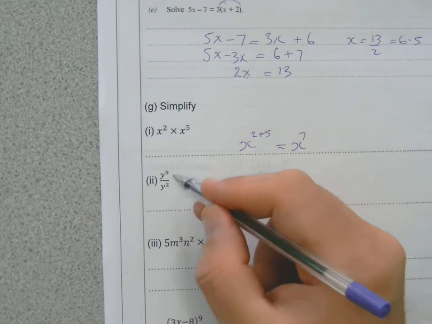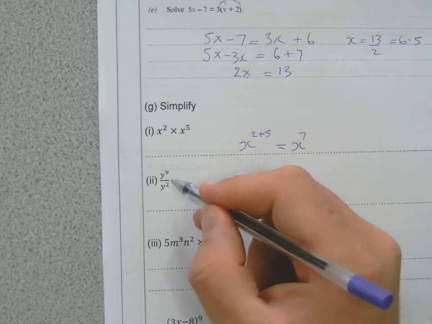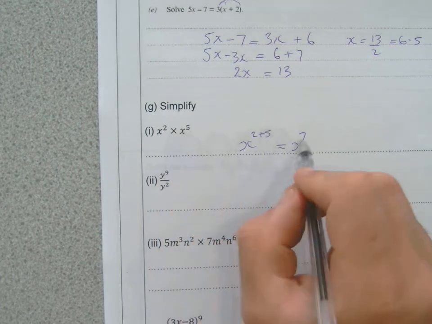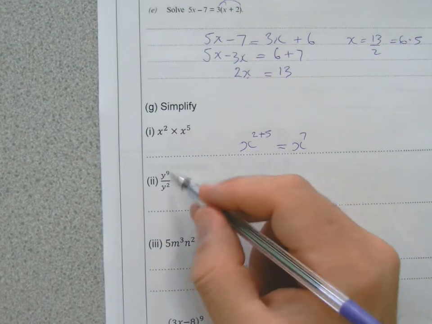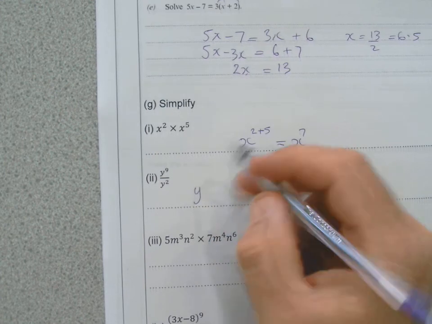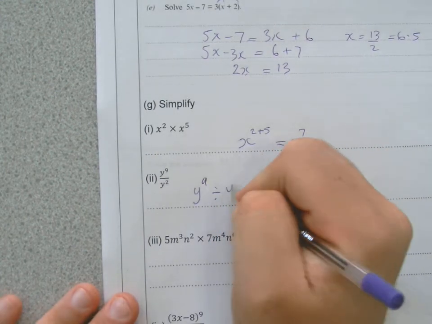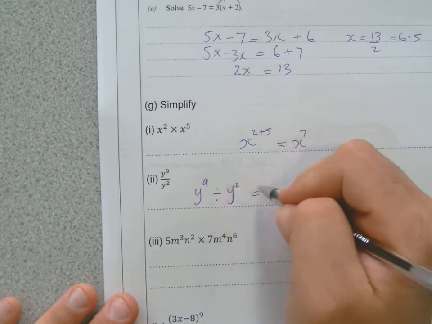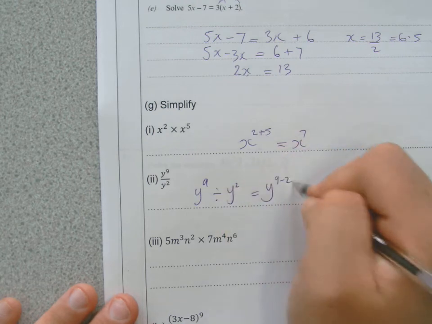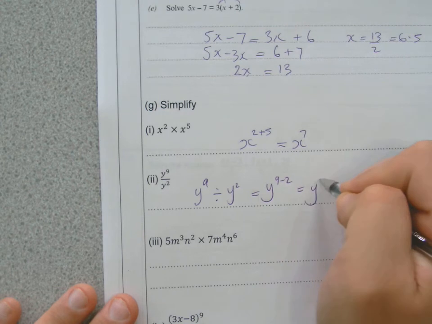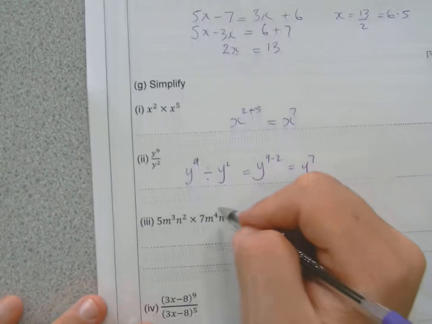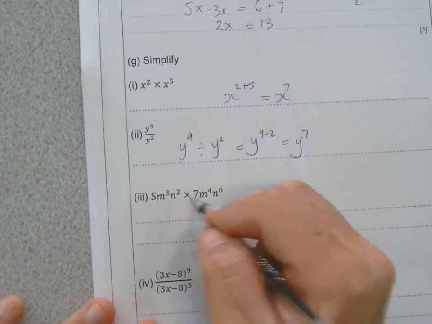Now, the opposite is true when it comes to dividing. Think about what we did when we multiplied. When we multiplied, we added the powers. We've got 7 there. When you're dividing, which is what we're doing here, this is the same as y to the power 9 divided by y to the power 2. You do the opposite of what we did there. Here we added, but when you divide, you take the powers away. So that becomes 9 take away 2. So the top one take away the bottom one. You get 7.